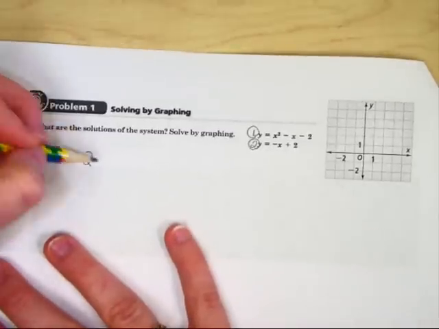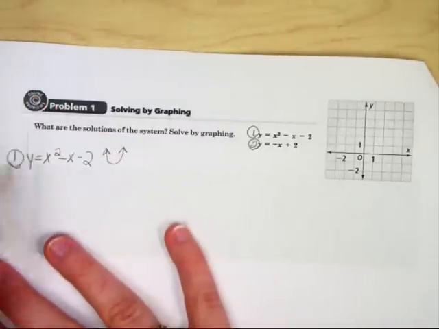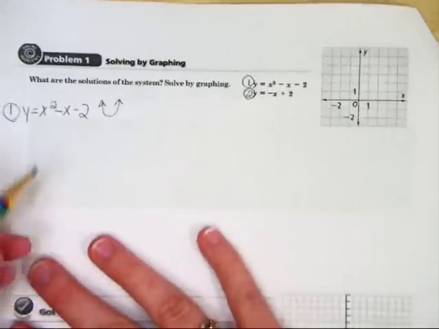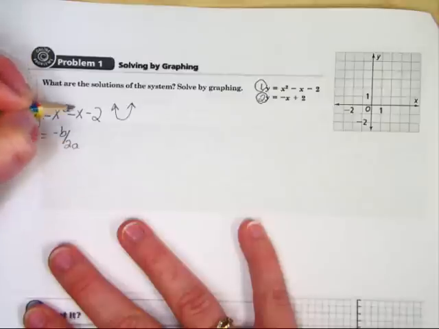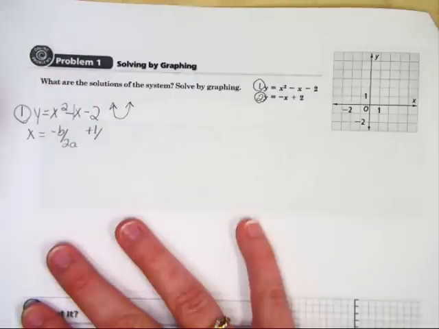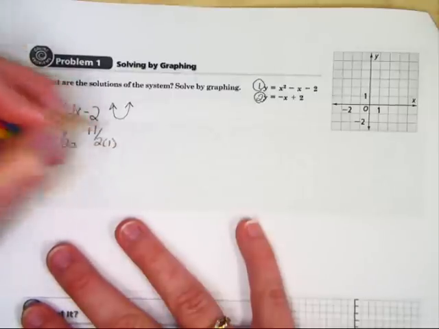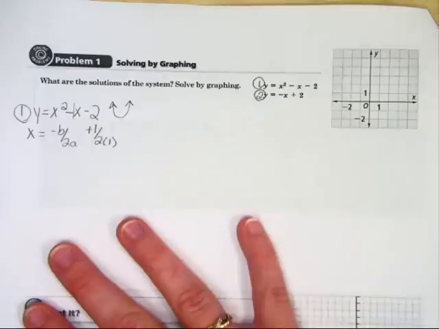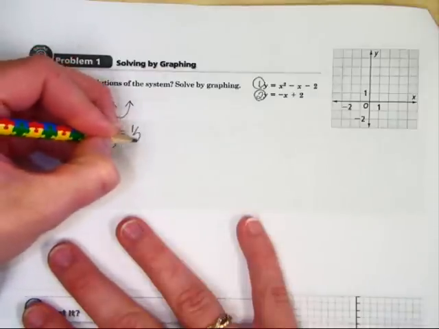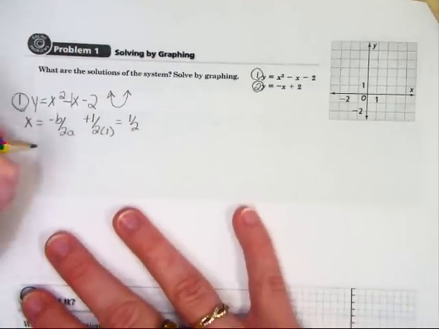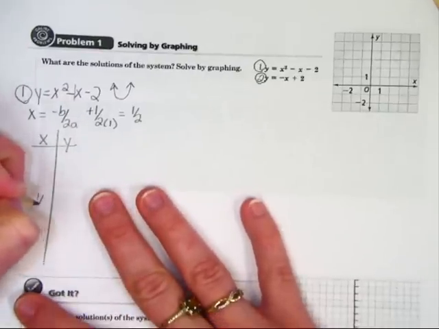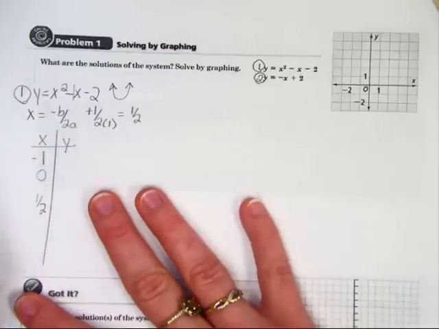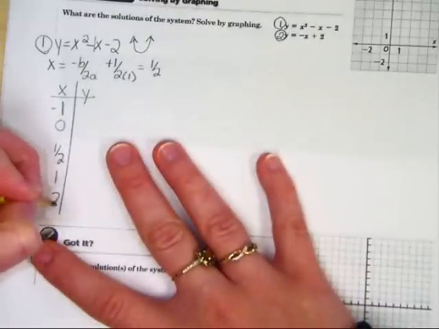Now you should know that this is a parabola and that it opens up because a is positive. So the first thing we need to do is x equals negative b over 2a. Well, in this case, b is negative 1. So we do positive 1 over 2 times a, which is 2 times 1. That means that our vertex is positive 1/2. So we make our xy chart. You put positive 1/2 in the middle. You go a little lower, and you go a little higher.